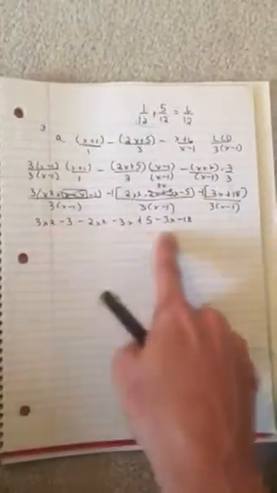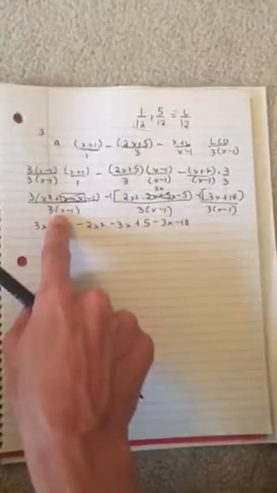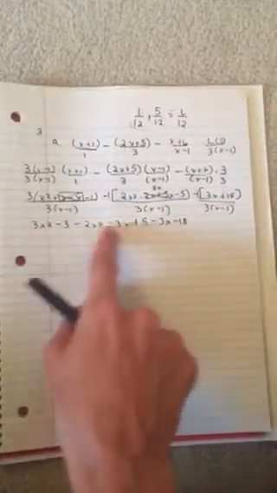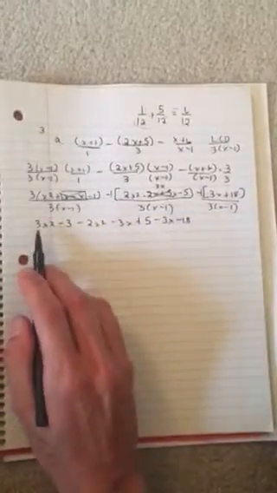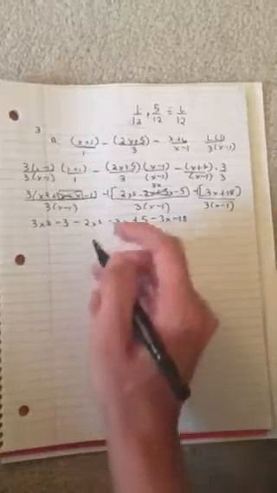That's what we're going to be doing down here. I'm going to combine these numerators and maintain the denominator. So I'm just going to collect some like terms before I write that denominator. I have 3x squared minus 2x squared is 1x squared.